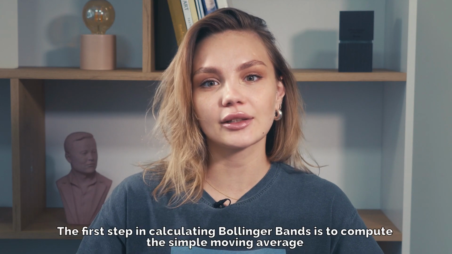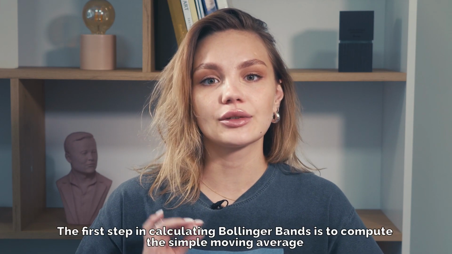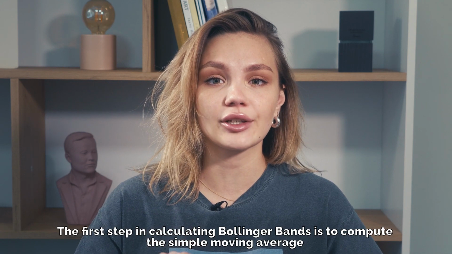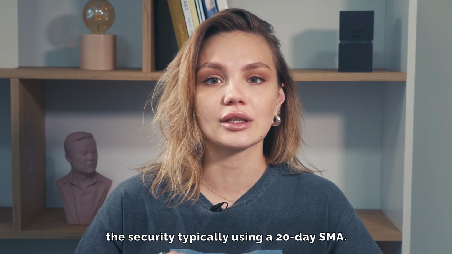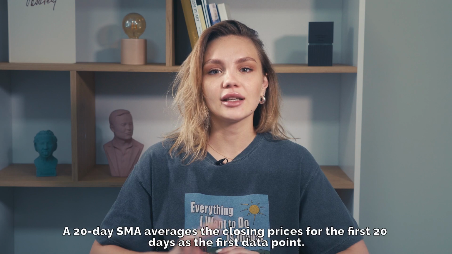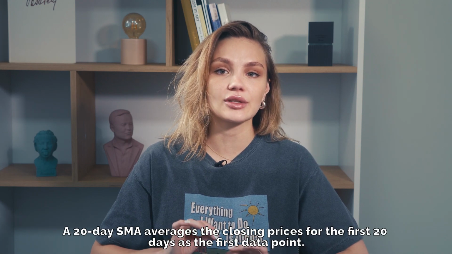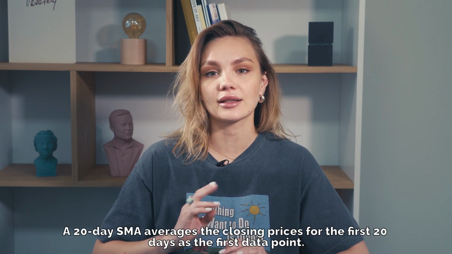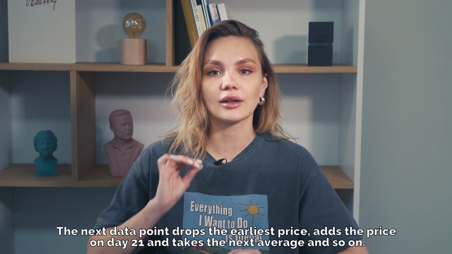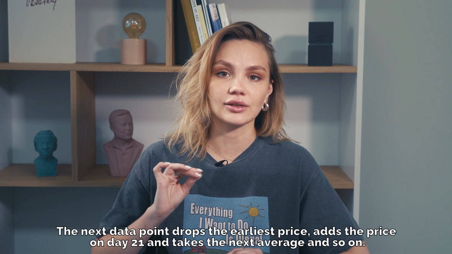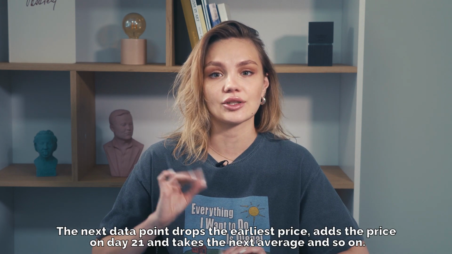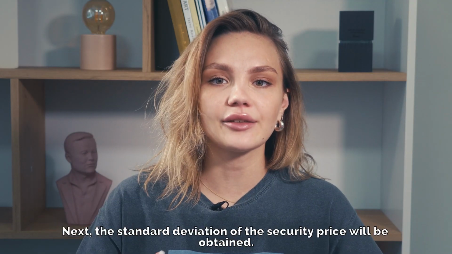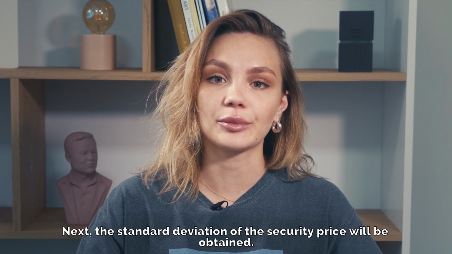The first step in calculating Bollinger Bands is to compute the simple moving average of the security, typically using a 20-day SMA. A 20-day SMA averages the closing prices for the first 20 days as the first data point. The next data point drops the earliest price, adds the price on day 21 and takes the next average, and so on. Next, the standard deviation of the security price will be obtained.